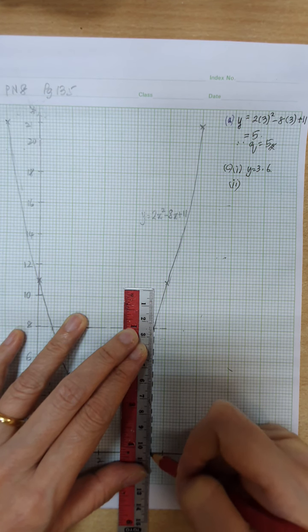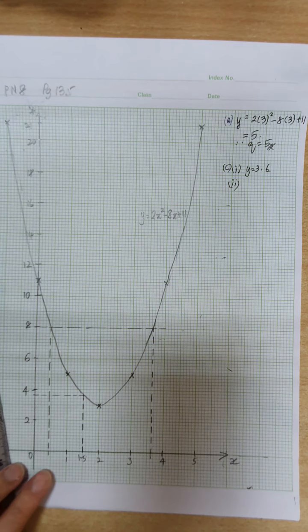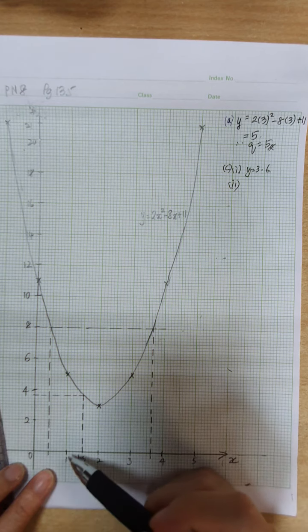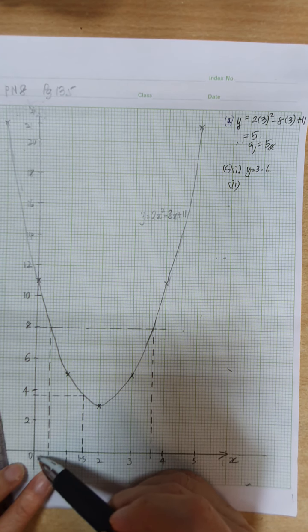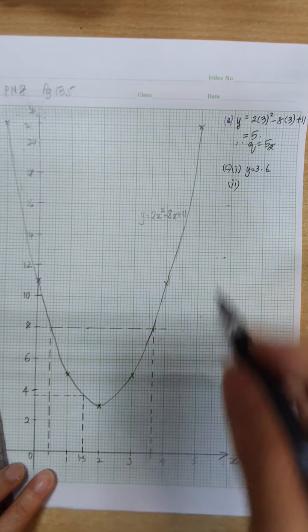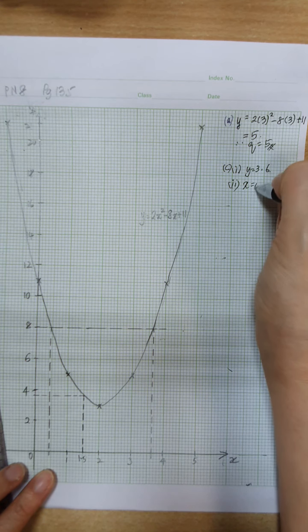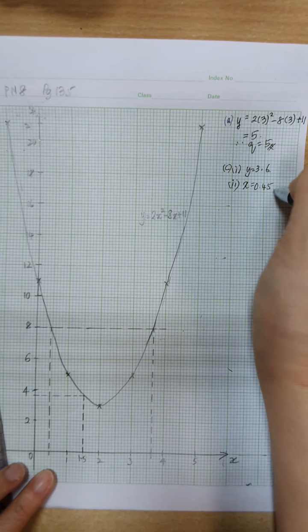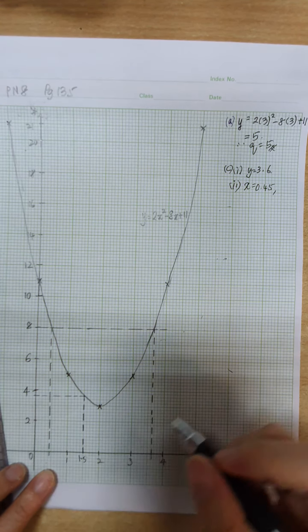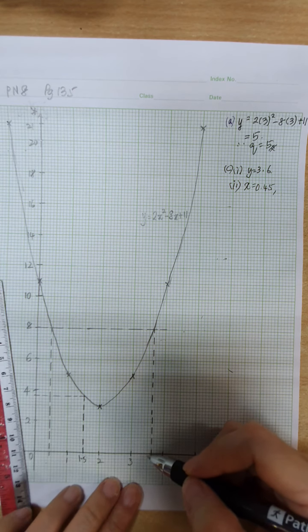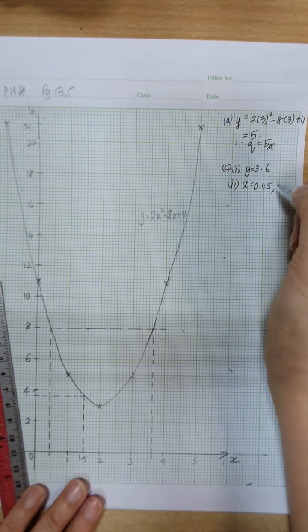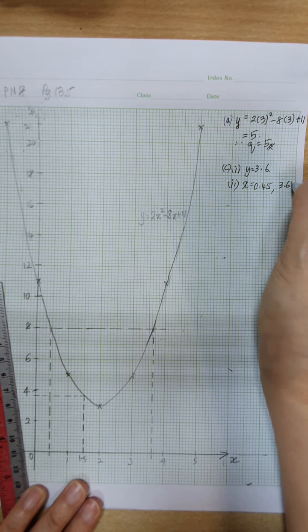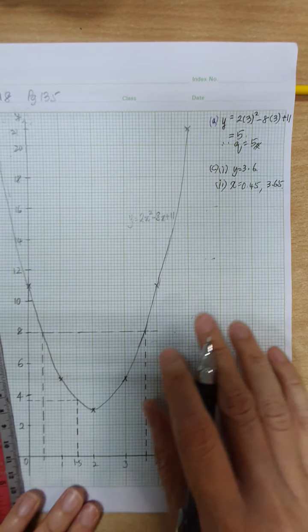Okay, so this is 1, this is 0.1, 0.2, 0.3, 0.4, 0.45. So x equals 0.45. There are two values, so this is 0.45, and we have 3, 3.5, 3.6, 3.65. Okay, so I have two answers.